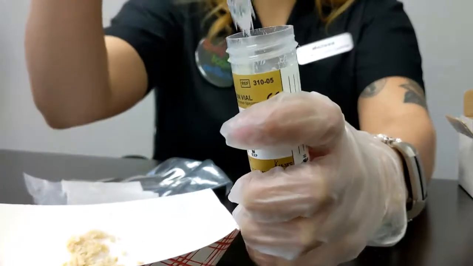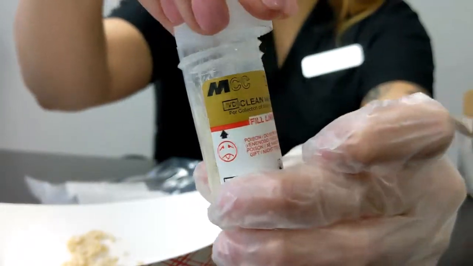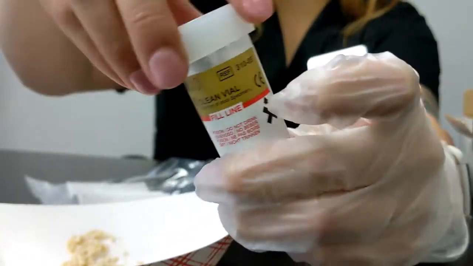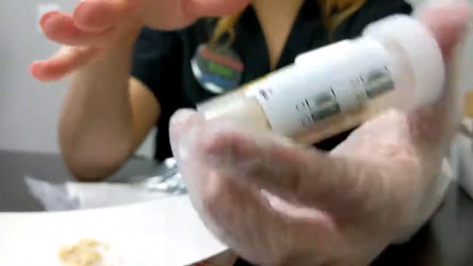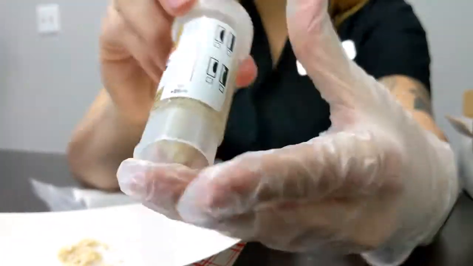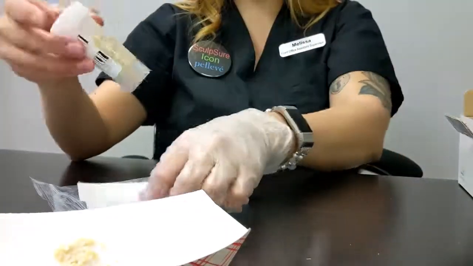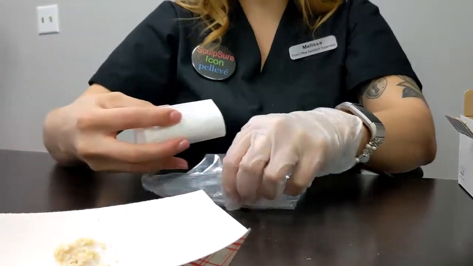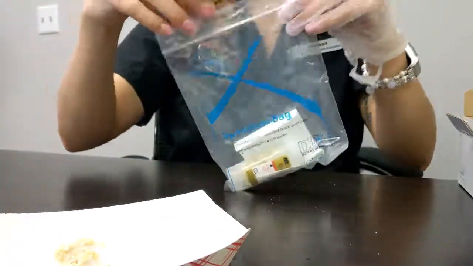Alright, that looks good. Set the fill line there. So you can put that on there tightly. Make sure your indications are already done. If not, do it now if possible. It's a lot cleaner if you do it before, but as long as it's on there, they'll be happy. So this one you can wrap in here, into the paper, and drop it into the bag.